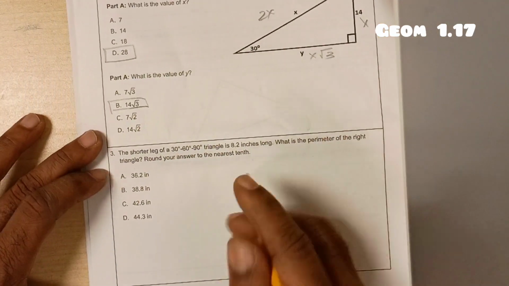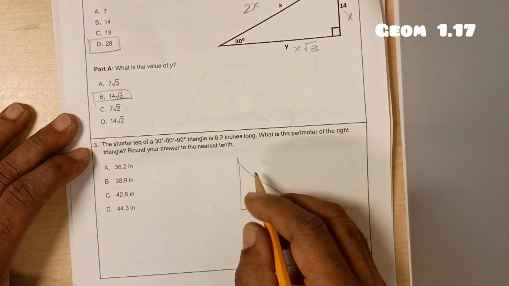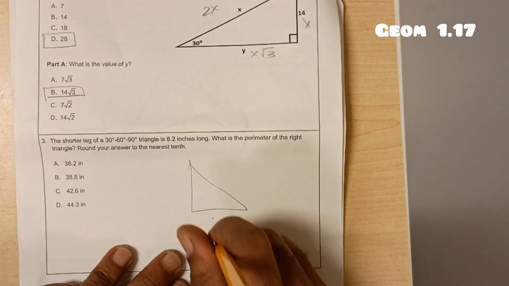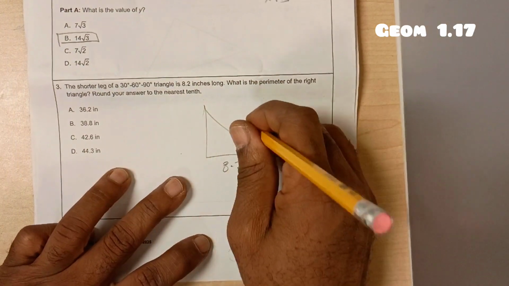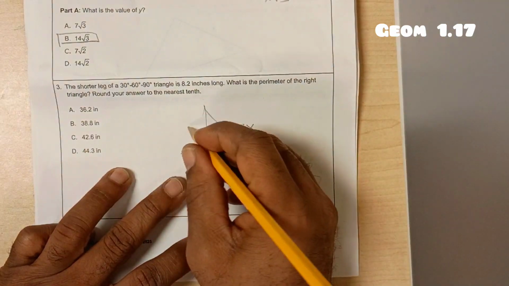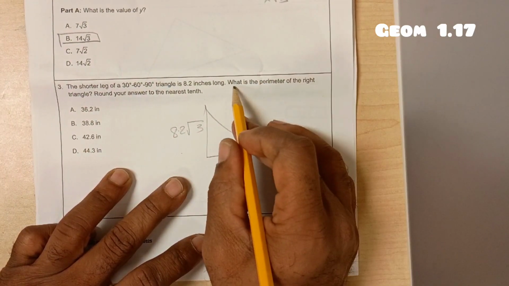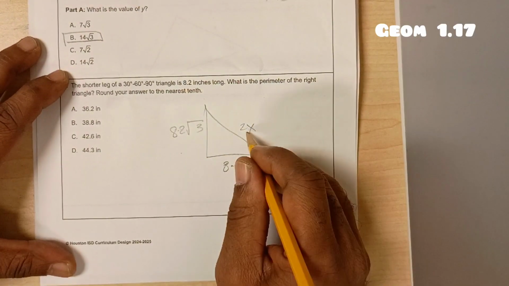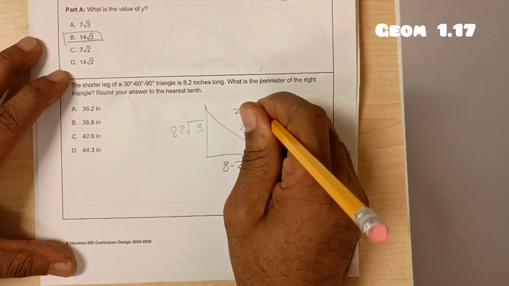That's how that's done. The next one, shorter leg in a 30-60. So we're looking at a 30-60. Shorter leg is the 8.2. The 8.2 is the x. This is 2x, and this is 8.2 times the square root of 3. What did they ask? What's the perimeter of the right triangle? So we're adding these three. If this is 2x, this is what? This is 2 times 8.2.